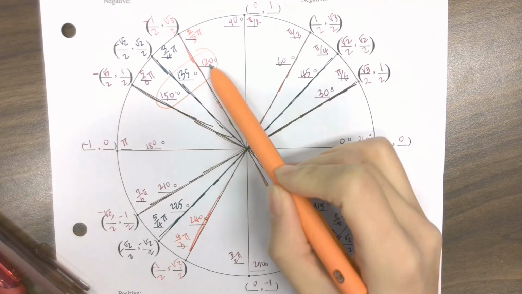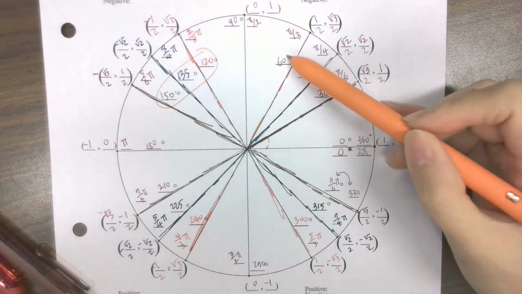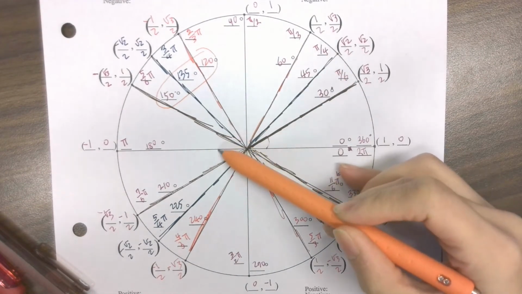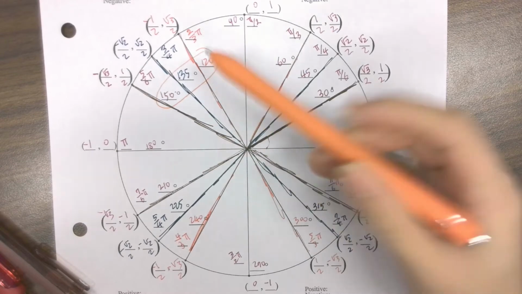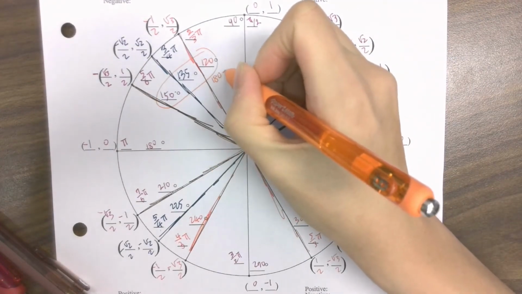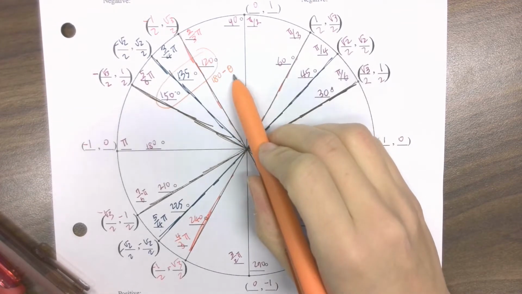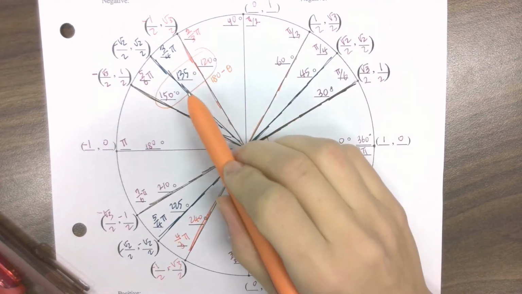Let's do one more. How would I do this 120 degree? Notice your red one is the 60 degrees. So I'm going to do 180 minus 60 gets you 120 degrees. So it's going to be 180 minus theta, where theta is going to be your reference angle. Okay, so that's how you do the second quadrant degree.